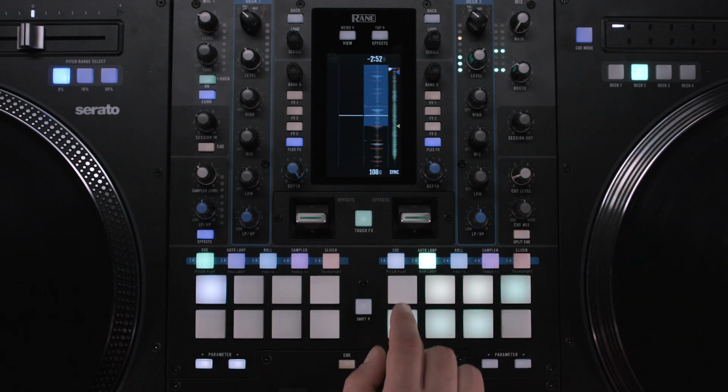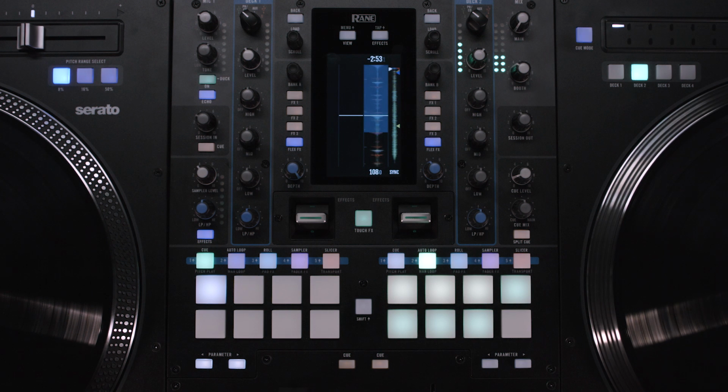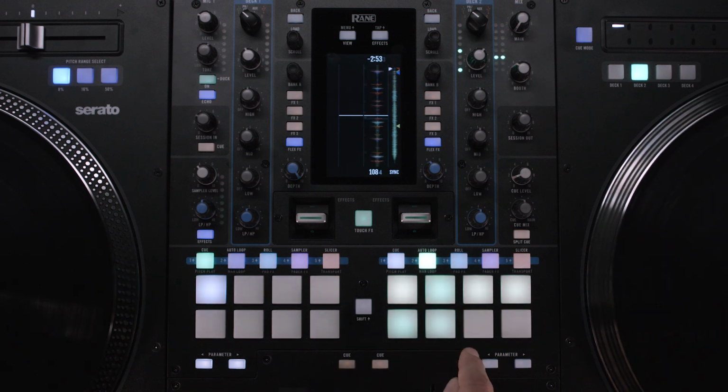To save a loop, while a loop is active, press an unlit pad on the top row. To select a saved loop, press a lit pad in the top row and press pad 8 to jump to that loop.